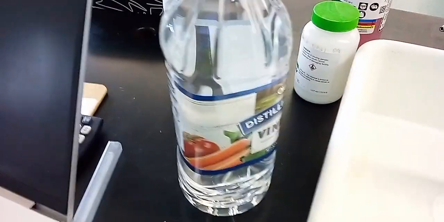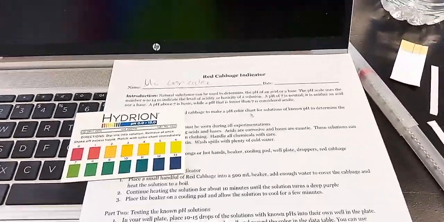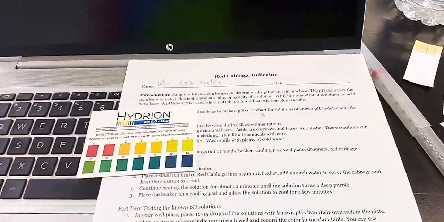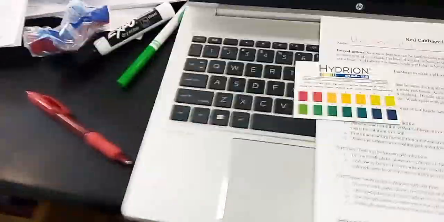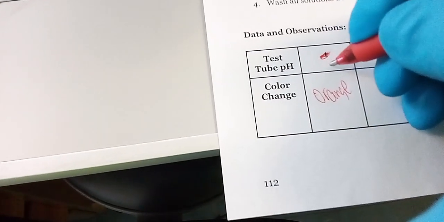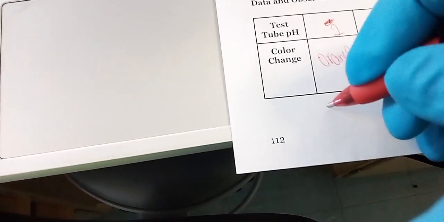It's a 2. And again, this is vinegar, which is acetic acid. That is what you purchase in the supermarket. It comes in a bottle like this, and it's diluted to 5% acidity. So what we're going to do for this, we're going to write pH 2. That's going to be vinegar, and we're going to write what happened. The color change was orange. pH was 2.